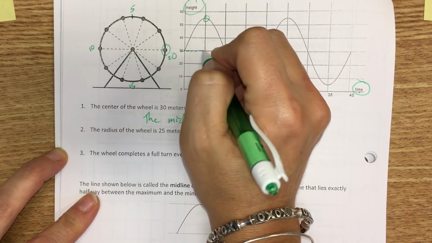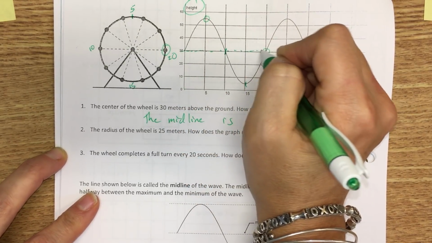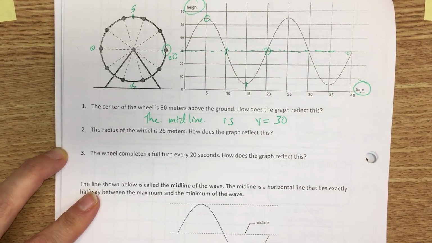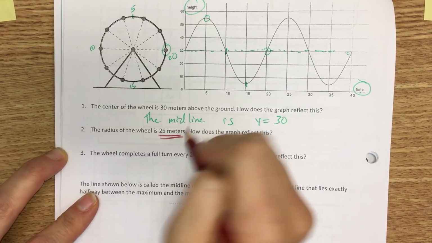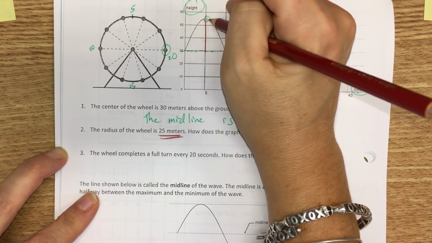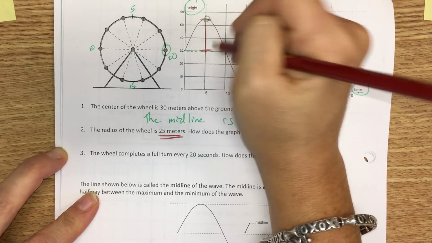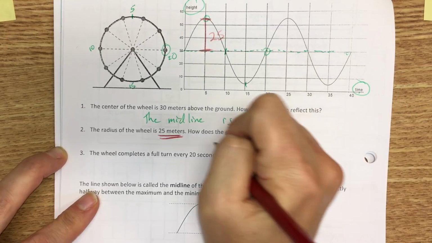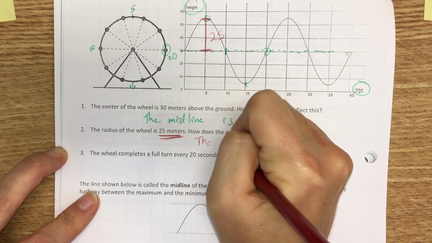Here's our midline. Everybody dot that in at y equals 30. So the radius of 25 meters from the midline to the top, that's how I measure my amplitude, is 25.